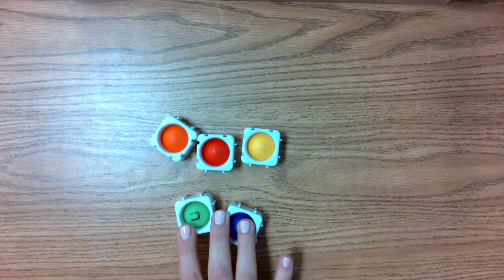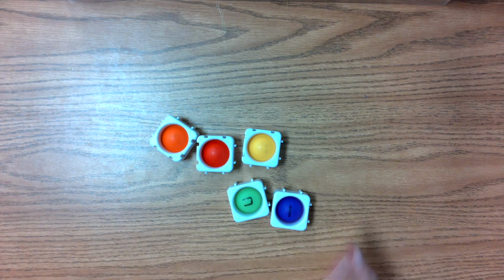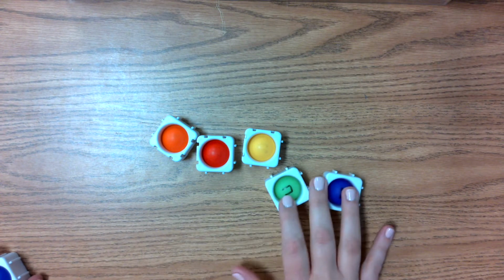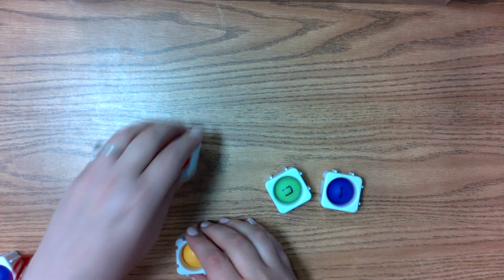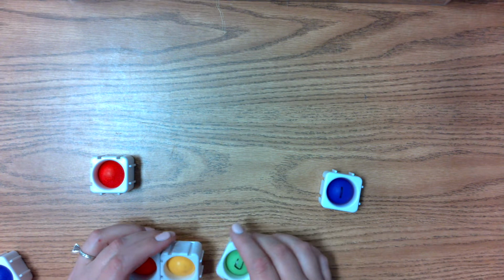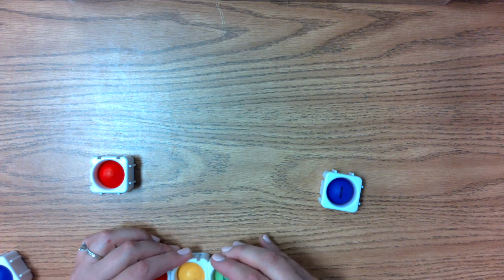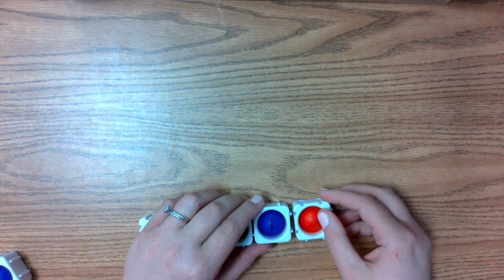So this would be C, D, E, G, and A. And I realized that's pentatonic. So I could also use these for melodic manipulatives. So for example, I could have them create a melody by combining them like that. And then maybe I put do at the end.